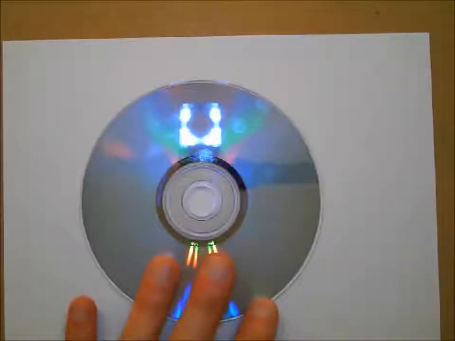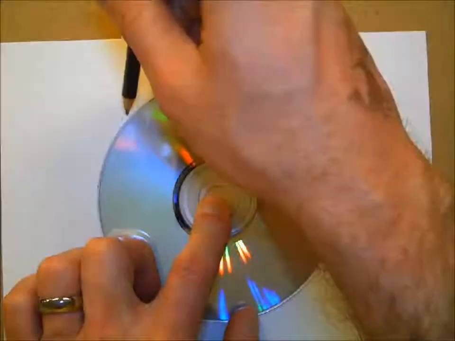So take your CDs when you get them, and place them. I would recommend against placing them directly in the middle of your paper. I suggest putting it up more towards the top, something like this. And then just trace. We're going to make ourselves a nice circle here.